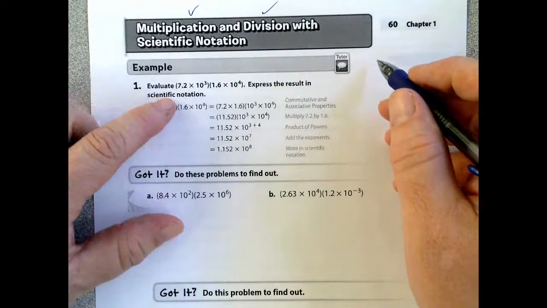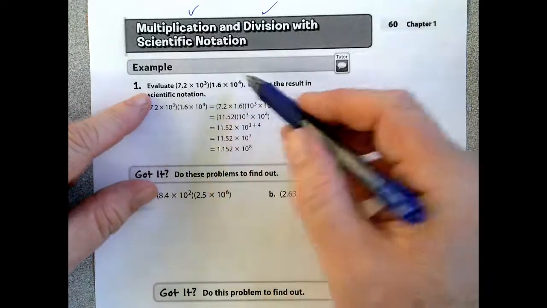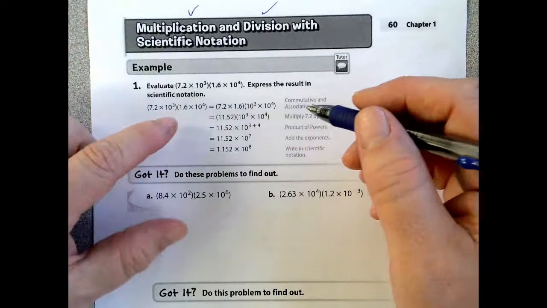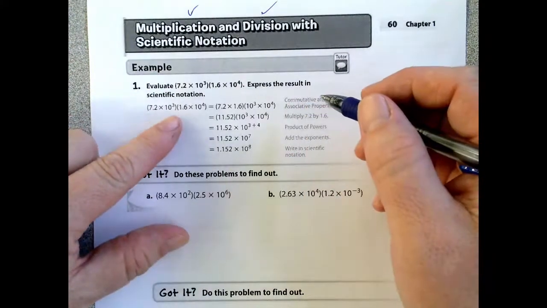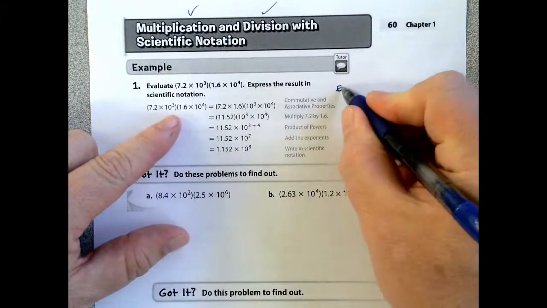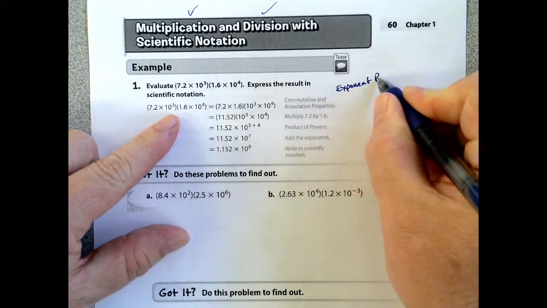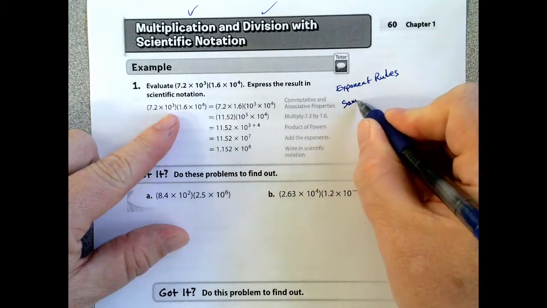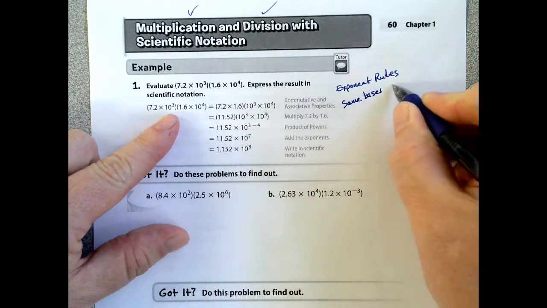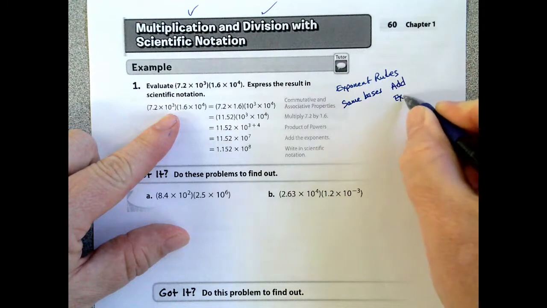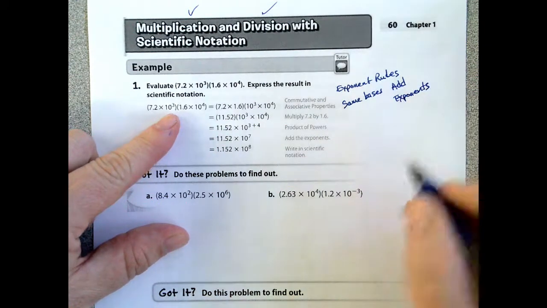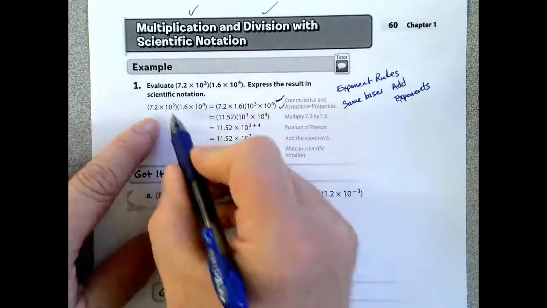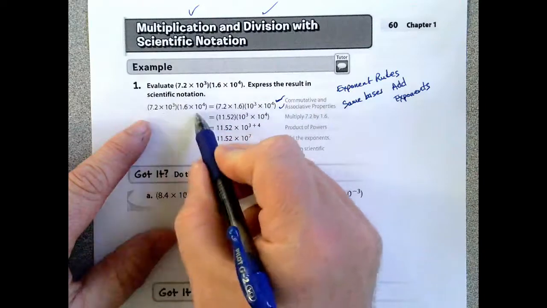We can also multiply or divide with scientific notation. So here we have a situation where we're going to evaluate. Okay, so what we can do is apply the exponent rules here. And how we're going to do that is if you have the same bases, you can add the exponents. So we're going to use the commutative and associative properties of multiplication here.